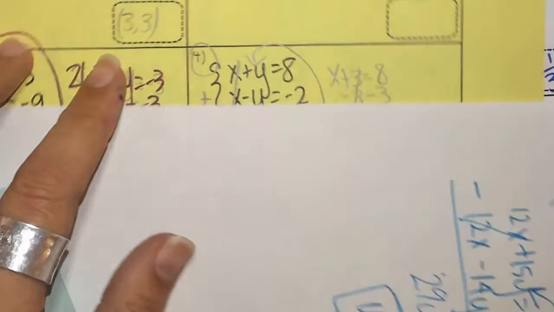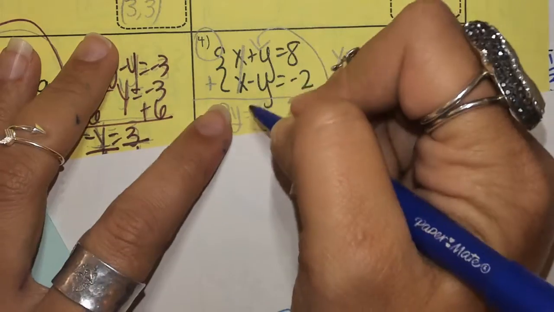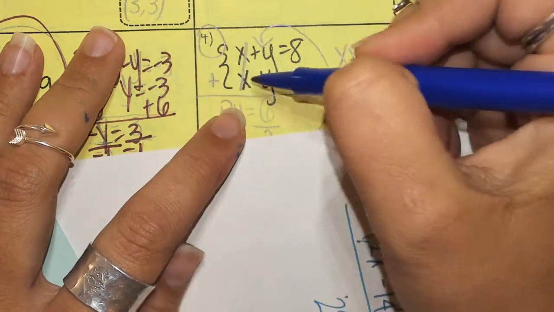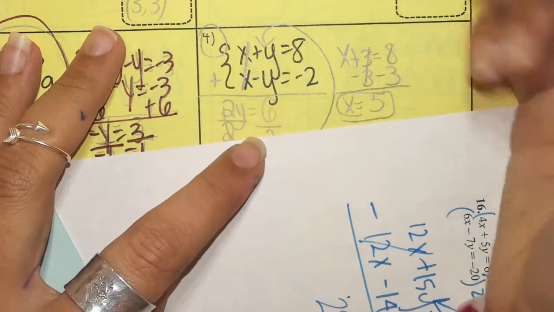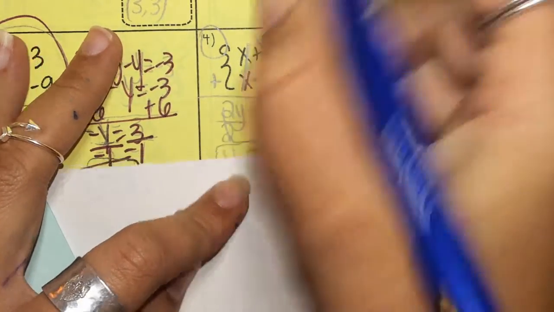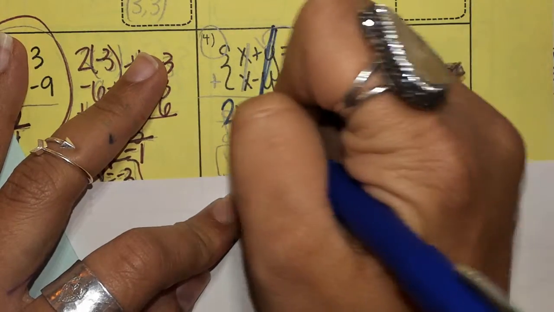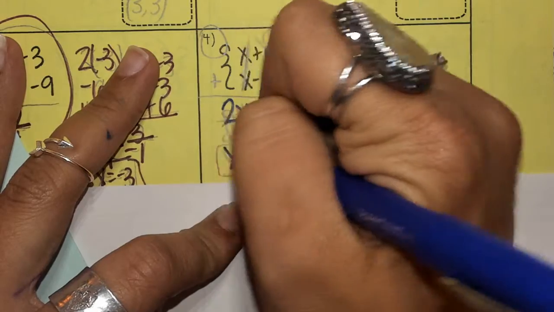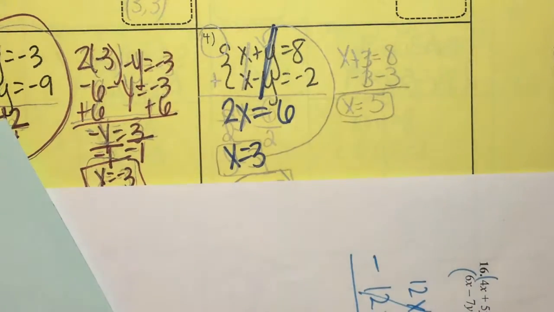Okay. So Bryn added, but she eliminated her x's. Now, if we add, what's 1x plus 1x? 2x. So she should have eliminated her y's. And so she would get 2x equals 6. Then she would divide by 2 and x equals 3. Yes, no, maybe so? Did anybody else get this right? One other person?